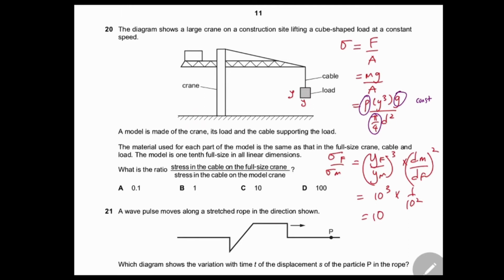Question 20: if they want you to find the stress of the full size over the model, you have to start off with the formula for stress, which is force per unit cross-sectional area. Now the problem is the force that is exerted by your load; you must change it to linear dimensions, because every dimension is linear.